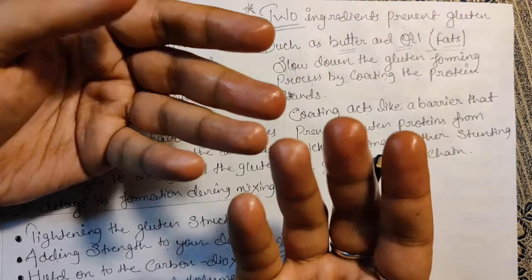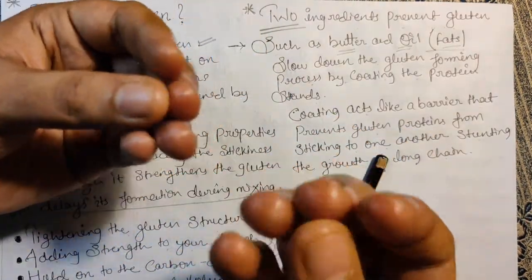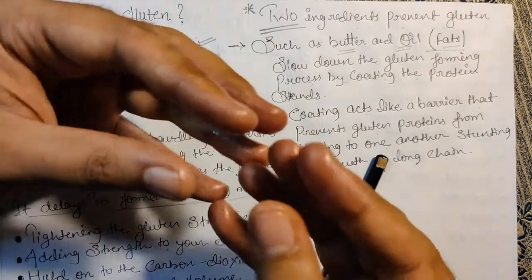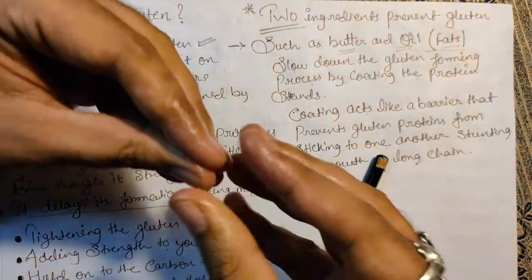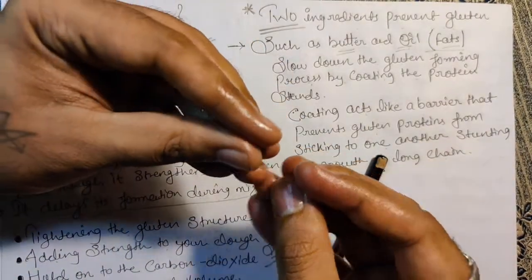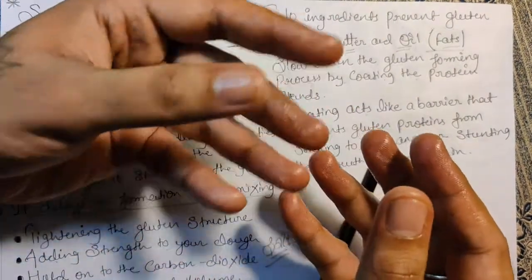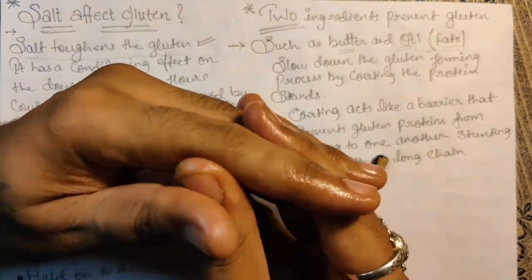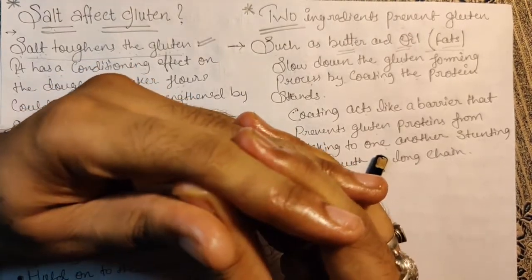So here I have the oil in both the hands, right? So what happened? This is glutenin and this is gliadin, right? When I try to mix them, it will slip. It can't just hold together. Without oil, the gluten strength is different, and when we add oil, it will slip. The glutenin and gliadin can't hold each other for a longer time, right? So here the gluten will be weak, right?